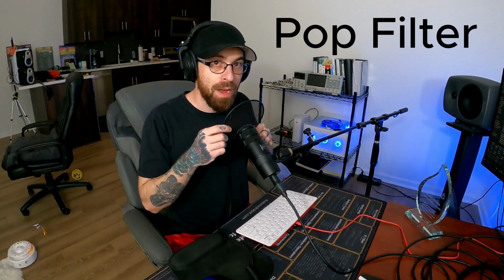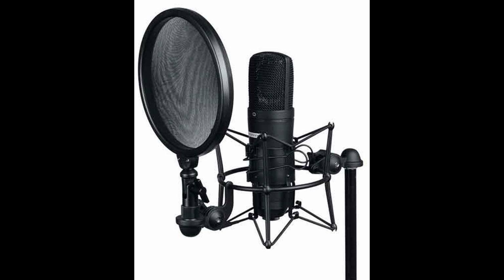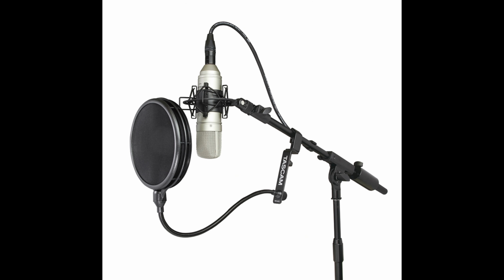The next thing we're going to talk about is this thing right here in front of my mouth. This is called a pop filter. What this does is it prevents plosives from hitting the microphone. What is a plosive? A plosive is a P sound or a B sound or a T sound or a K or a B, D, K, P.